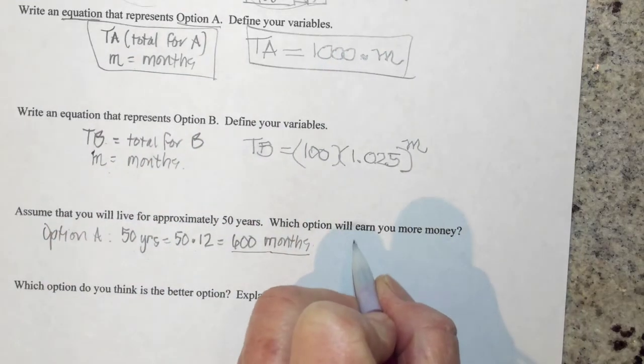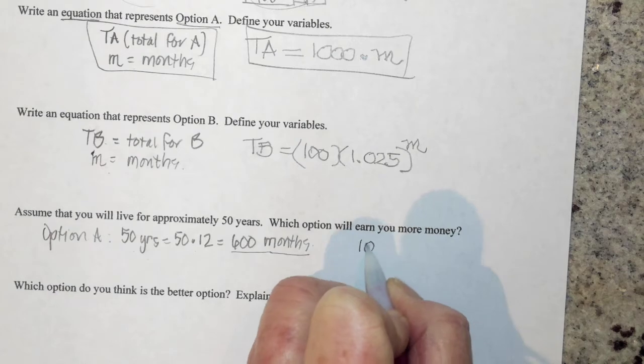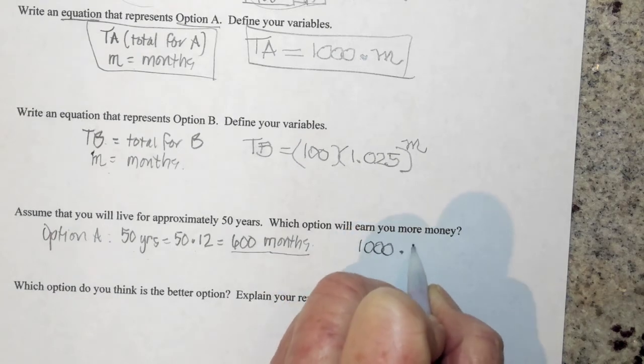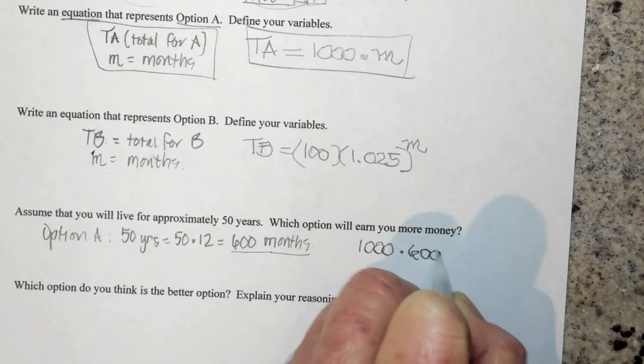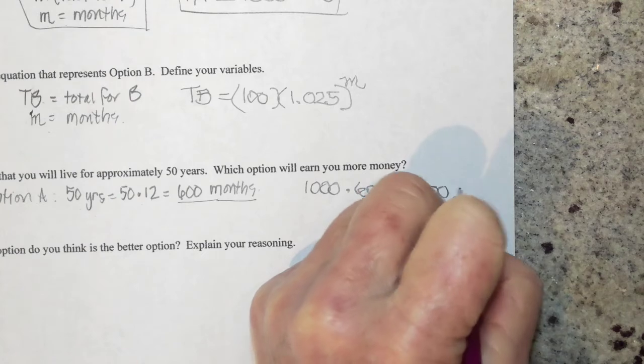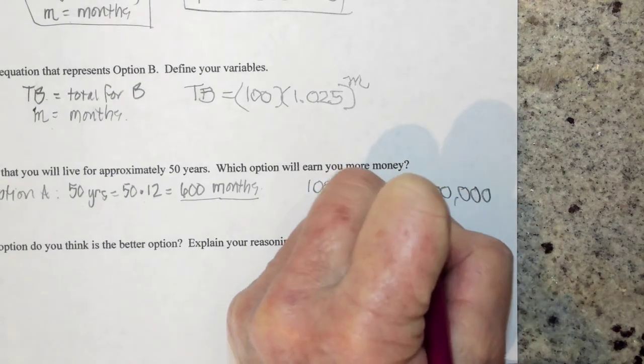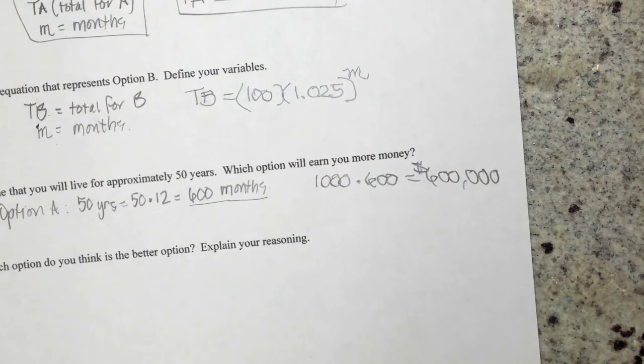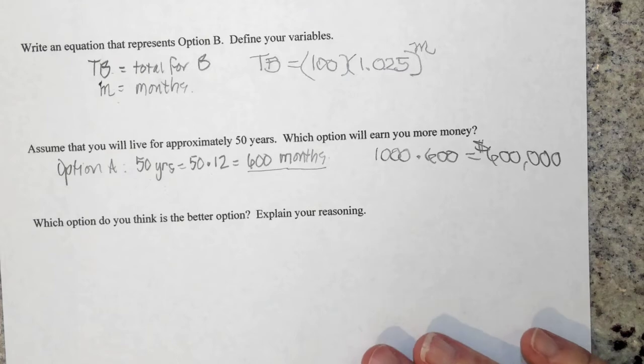The total amount for option A is going to be 1,000 times 600. So how much money is that going to be? In 50 years, $600,000. Okay, not so bad. Now let's look at option B.